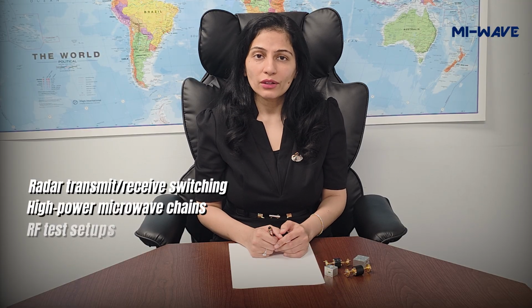The Y-junction circulator is basically a waveguide structure shaped like a Y, using ferrite materials and magnetic bias. What it does is guides RF energy from one port to the next, maintains isolation between the ports, and handles high power levels efficiently. So in practical engineering terms, you will see it in radar transmit-receive switching, high power microwave chains, RF test setups, and antenna feed networks.